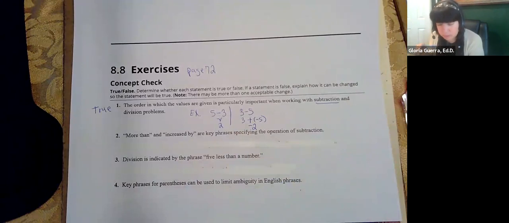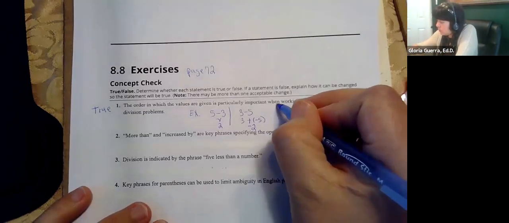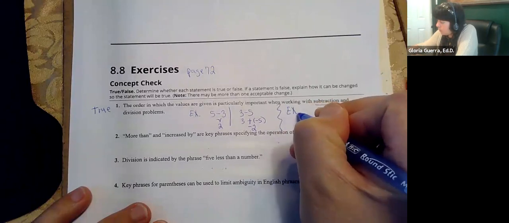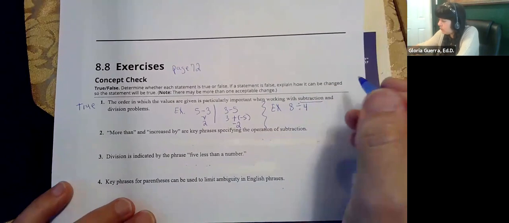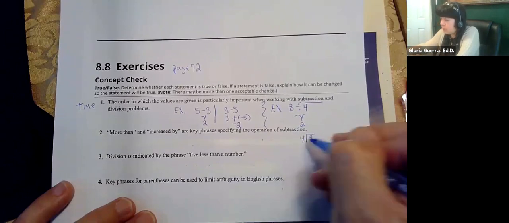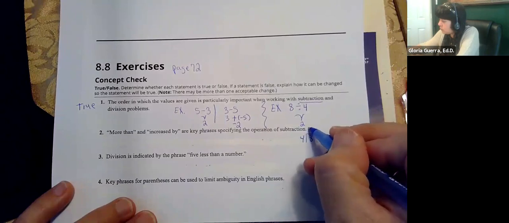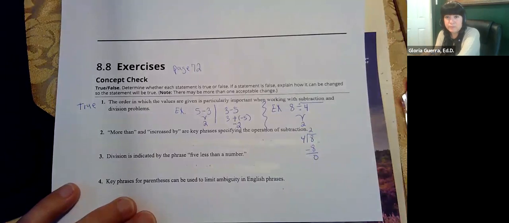And then I didn't pick any examples for division, but I guess I could, let me see if I can think of one. Yeah, if I do 8 divided by 4, 8 divided by 4 is just 2, right? 4 goes into 8 2 times. 4 times 2 is 8. 8 minus 8 is 0.